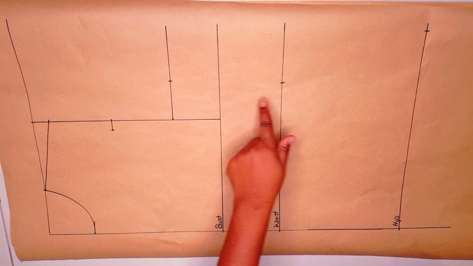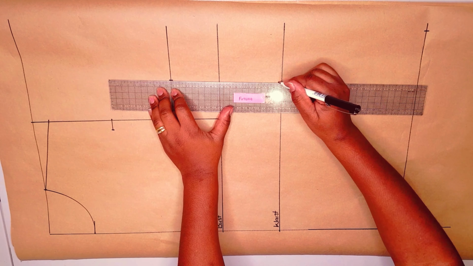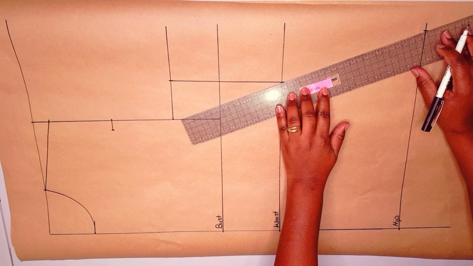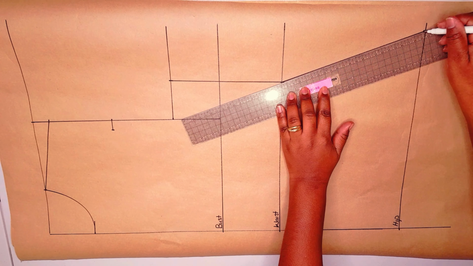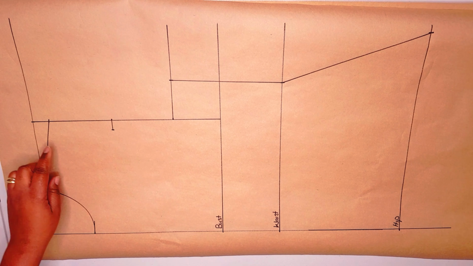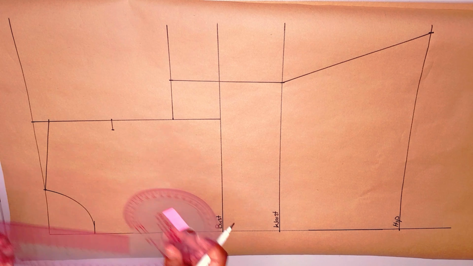Now we're going to connect all these points. Next, we're going to draw in our armhole. Make sure it passes through this point, and that point.